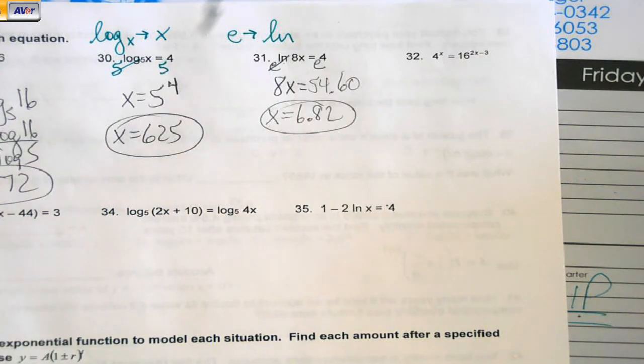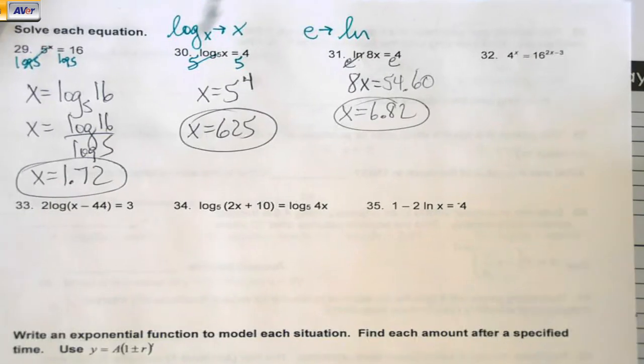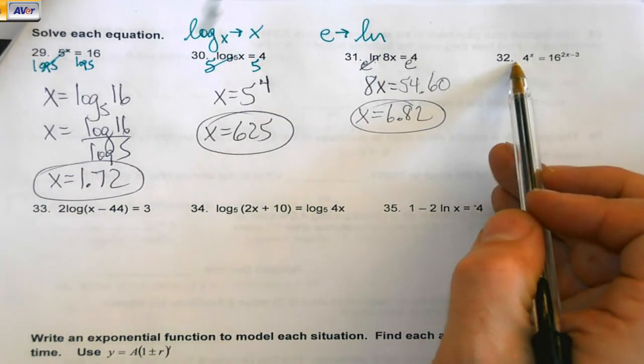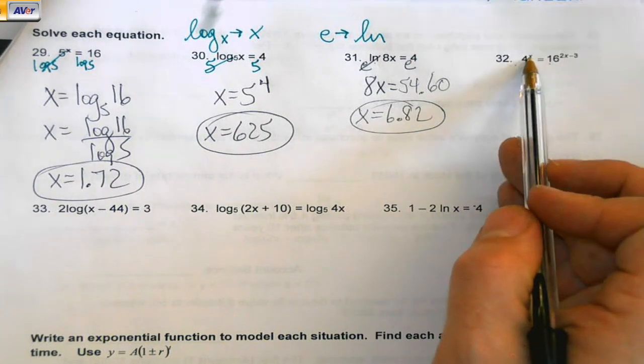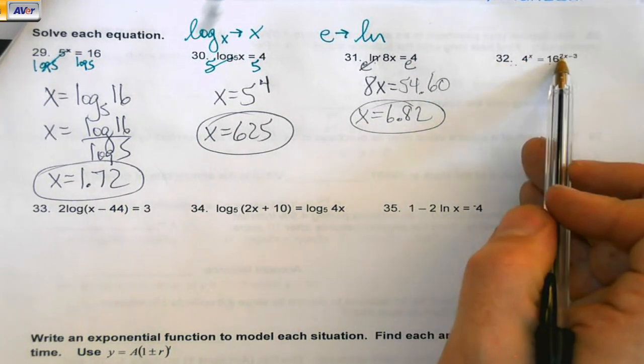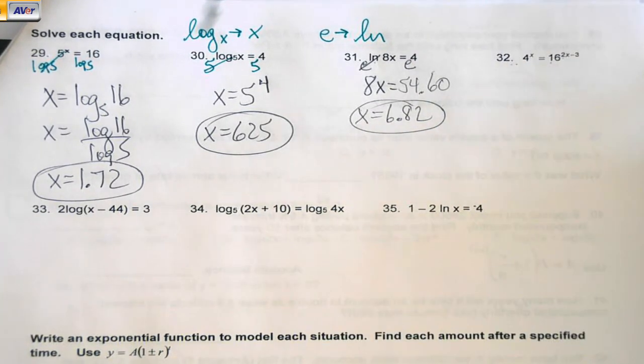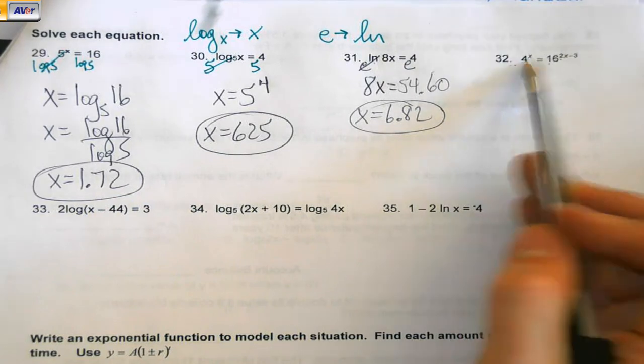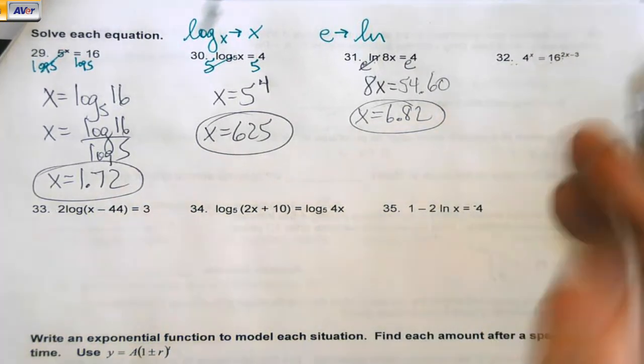Now, this last one is the one that people are like, oh gosh, but we saw this on a couple of assignments. Here, I wish I could just use log 4, but I can't because both of these have variables and they're different bases. This is the one where I have to have these two being the same base. So can I take 4 to some power and get 16? You're like, yeah, 2. Okay.